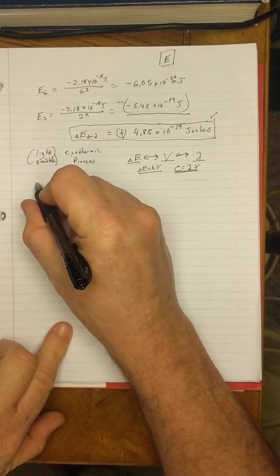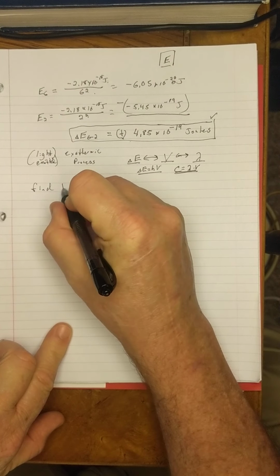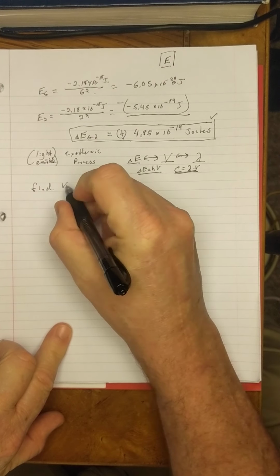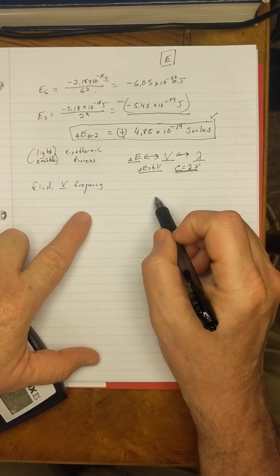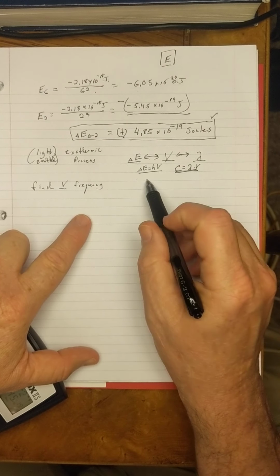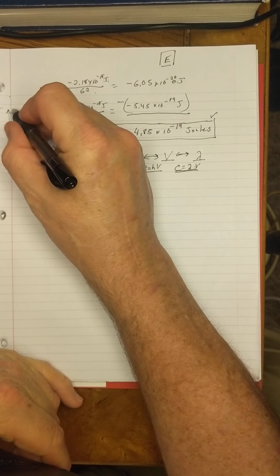So the first thing I want to do is find nu, the frequency of the light. I might add one thing. With your negative and positive numbers, it's impossible to get a negative frequency, and it's impossible to get a negative wavelength. The negative really corresponds to the energy either coming in or going out. Energy coming in is the electron going up. That's an absorption.